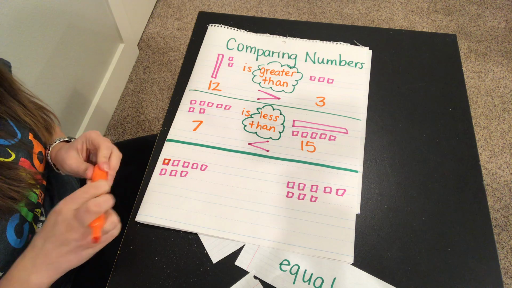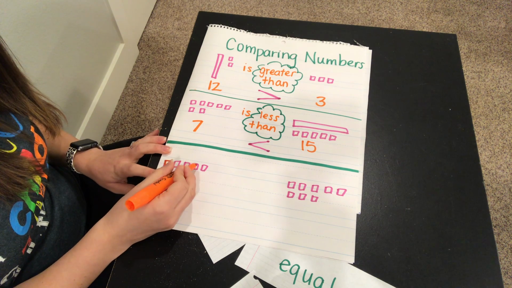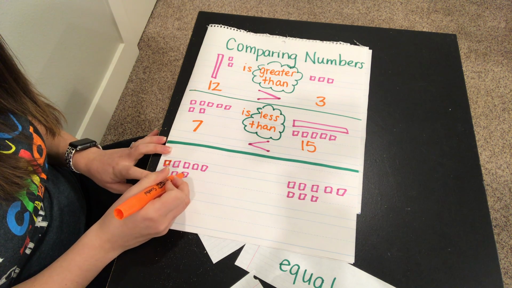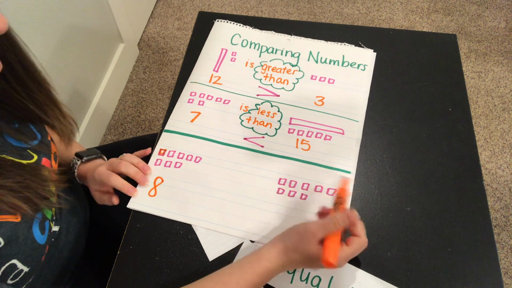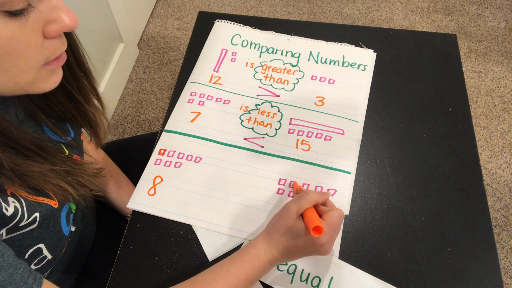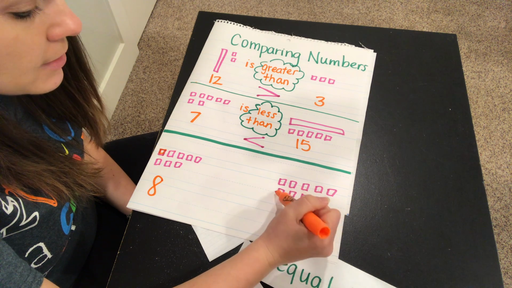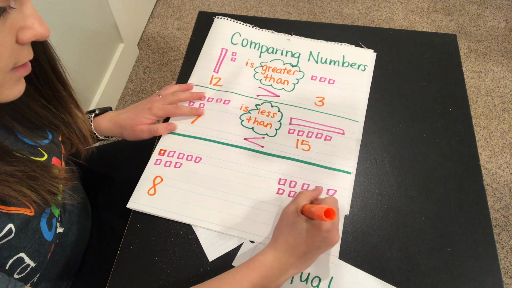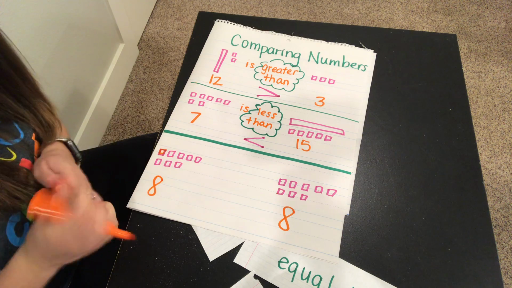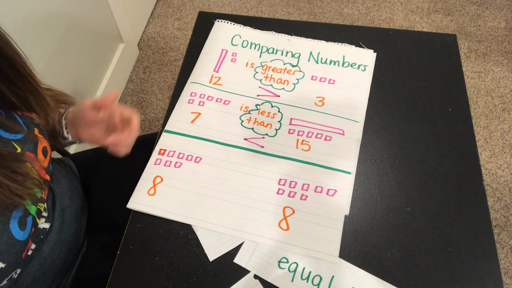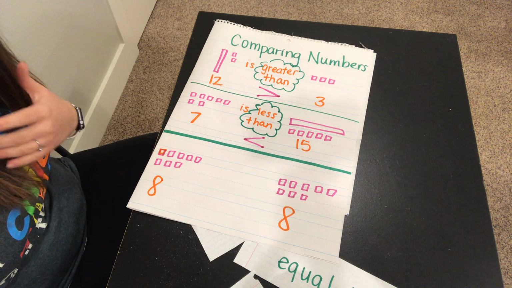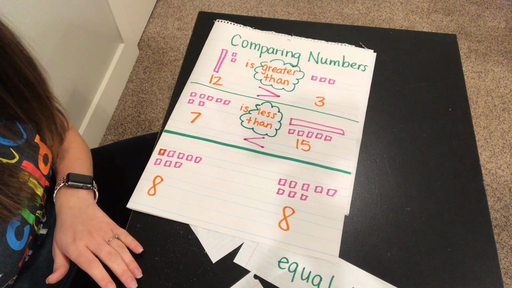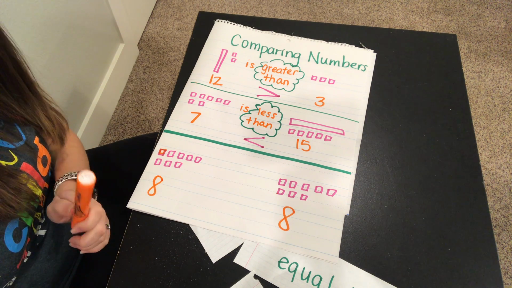So I have 1, 2, 3, 4, 5, 6, 7, 8. So 8 on this side. How many are on this side? 1, 2, 3, 4, 5, 6, 7, 8. So both sides here have 8. So when you have numbers and you're comparing them and they are the same on each side, another word to say is that they are equal.